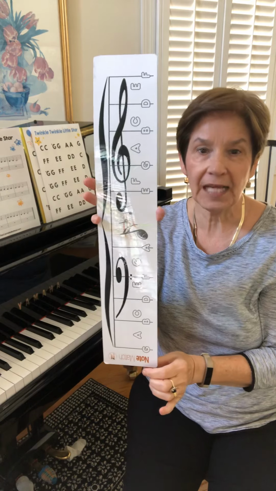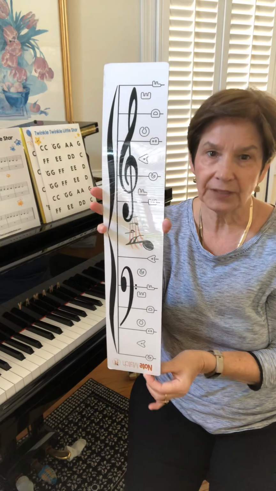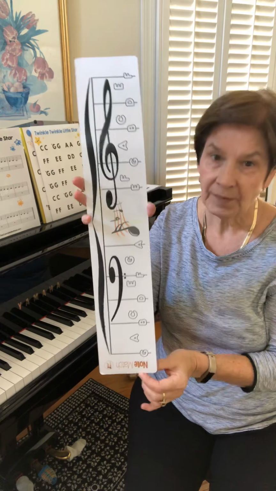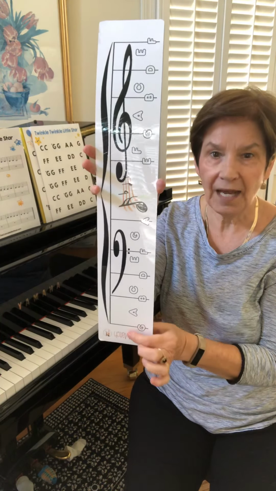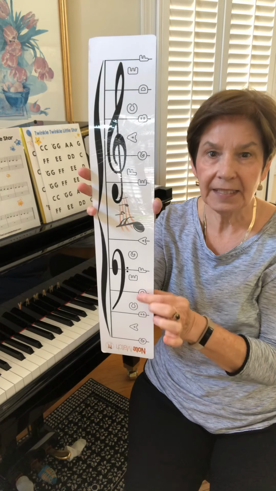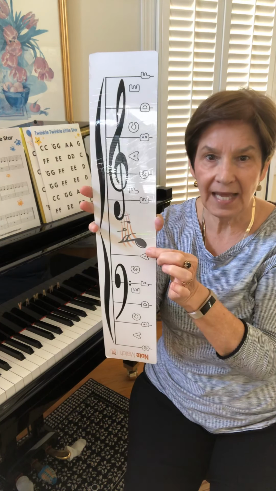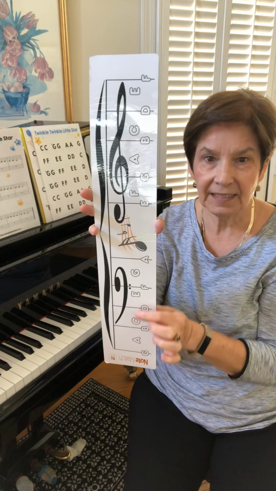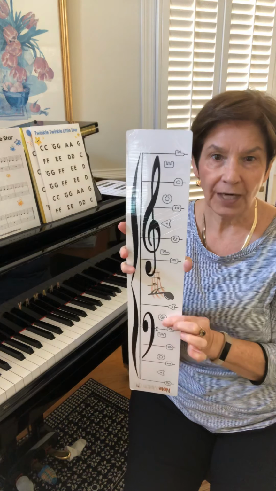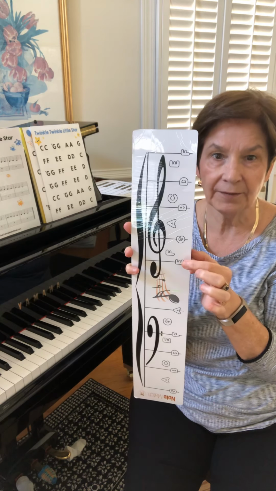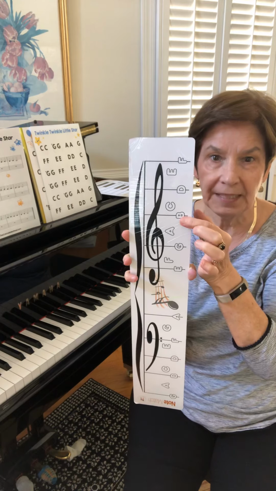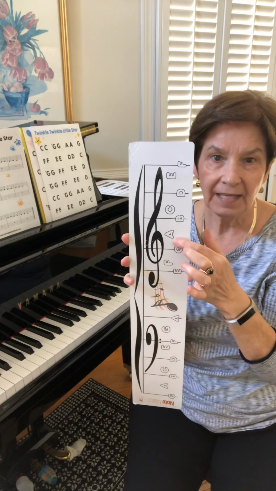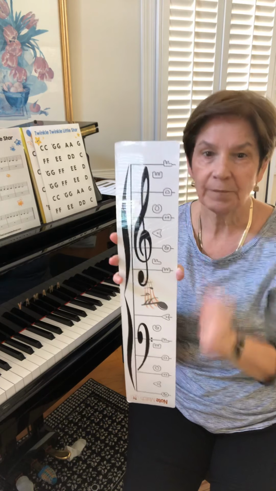Let's go through the letter names. These are letters in our music alphabet that run A through G. In the very bottom line, we have a G. B, D, F, A. Our space notes in the bass clef will be A, C, E, G. For our treble clef, we have line notes of E, G, B, D, F. We have space notes of F, A, C, E.